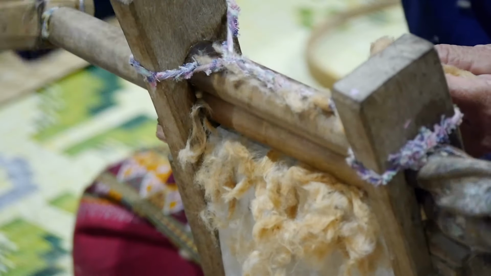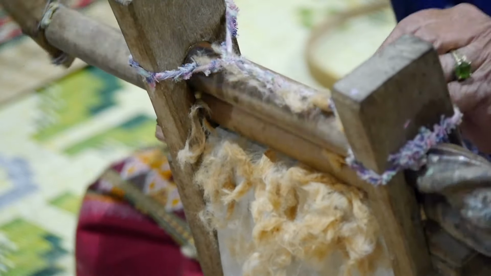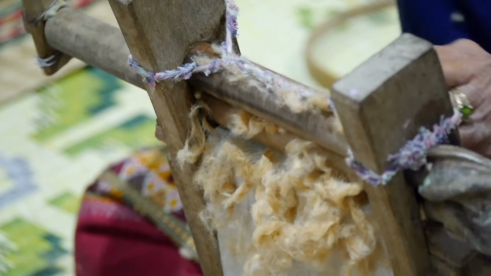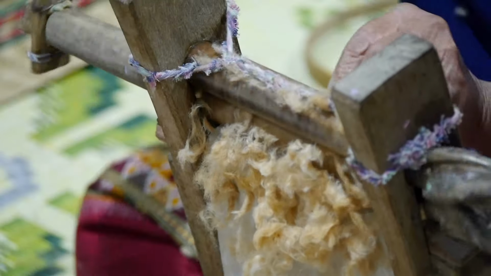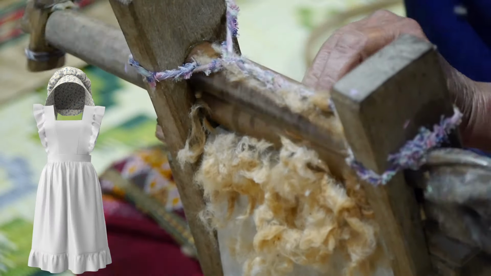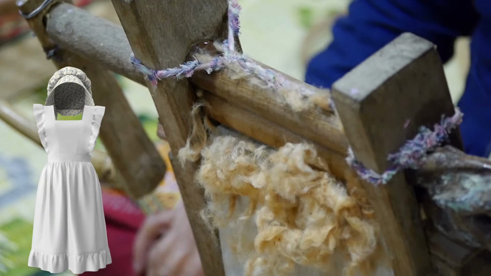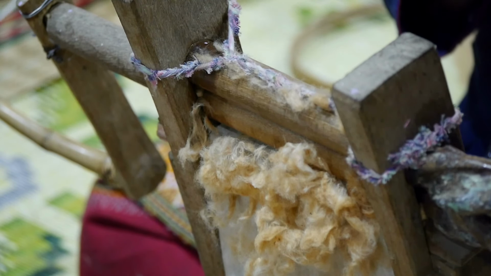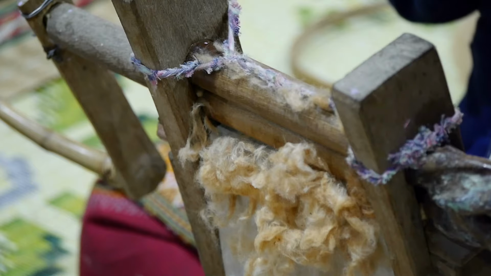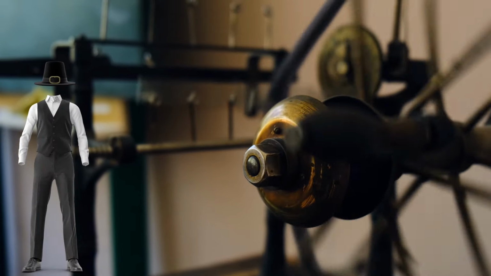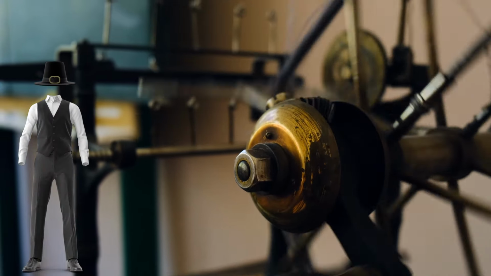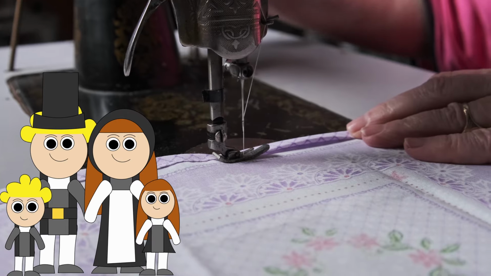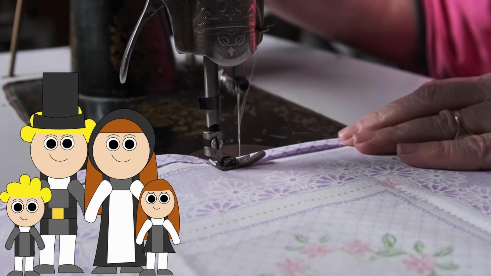Clothing. Most colonial clothing was made at home. Women spun wool or flax into thread and wove it into cloth to make garments. Clothing was practical and simple, designed for hard work and weather. Clothing in colder climates often included layers. Men typically wore breeches, waistcoats, and overcoats, while women wore long dresses, aprons, and caps.